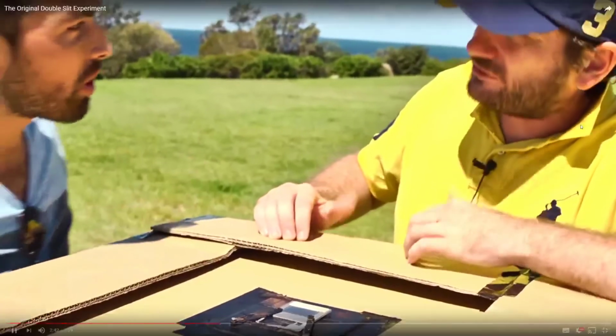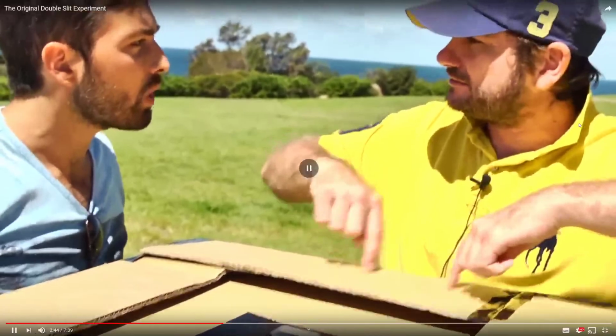What are we gonna see on the bottom of the box? Well, the obvious thing you think you're going to see is two lines.